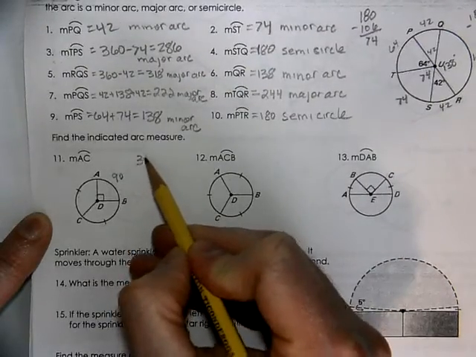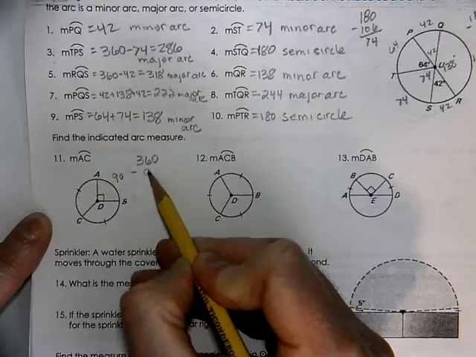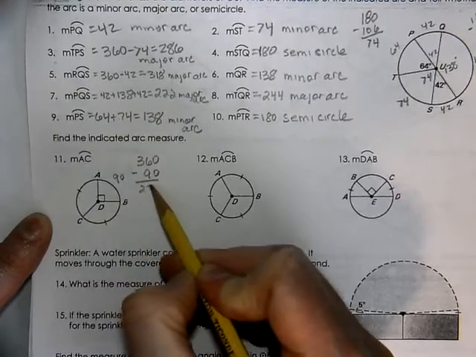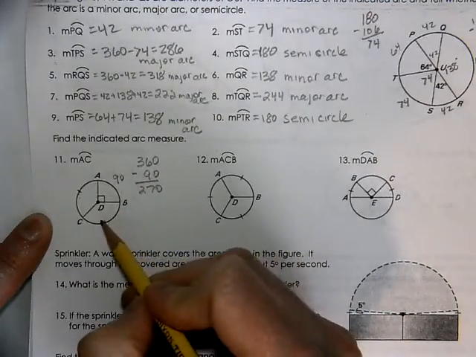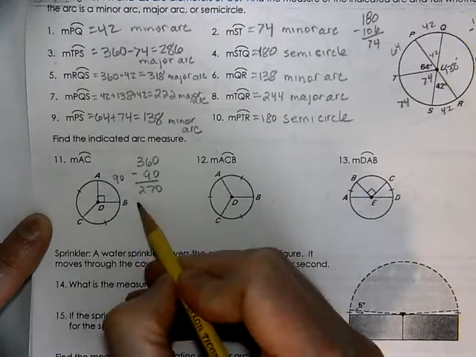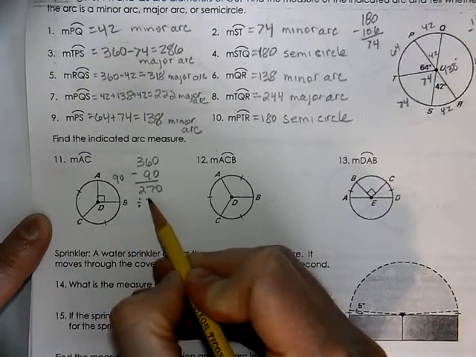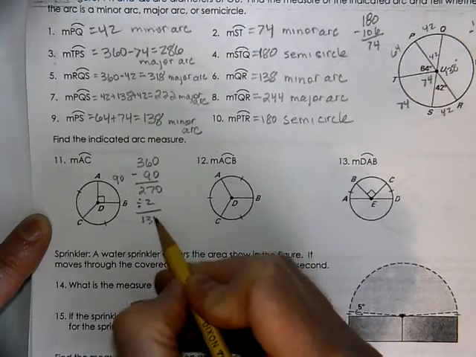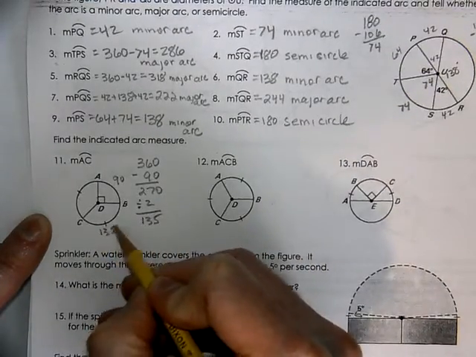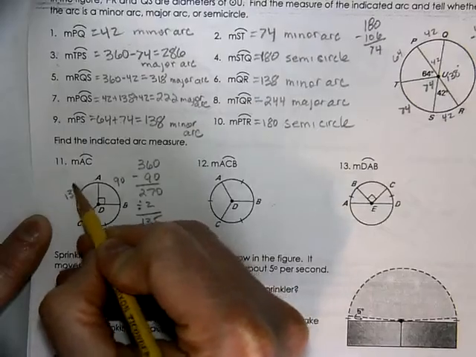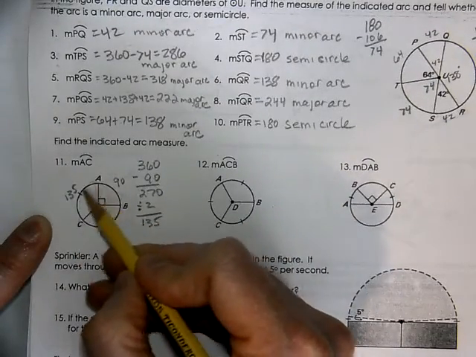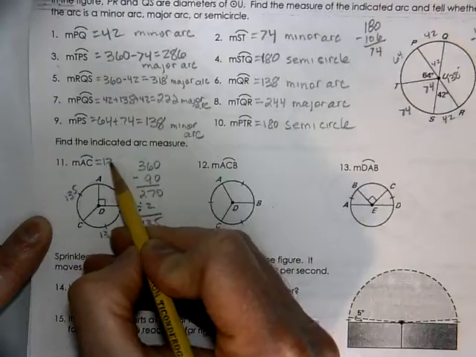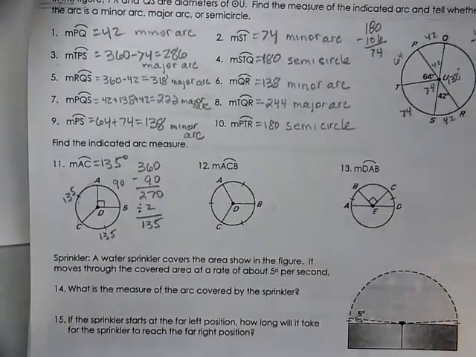So we know that we have 360 total. We're taking away our 90 to give us 270. Then we're going to break that into two equal pieces. So we're going to divide that by 2, and that's going to give us 135 apiece. So that makes our arc that we're looking for 135.